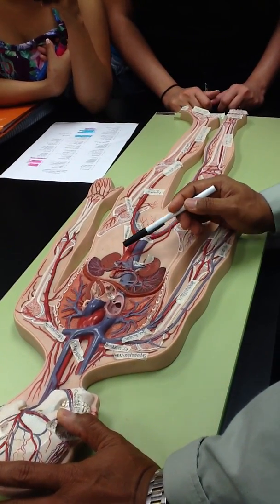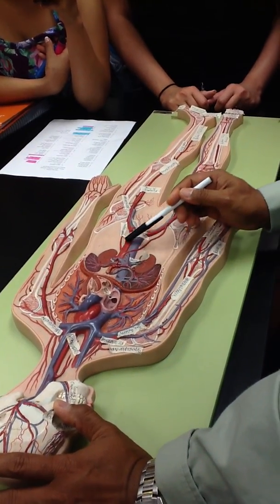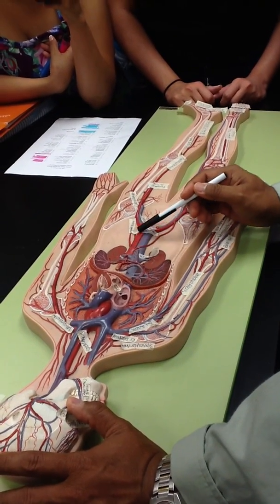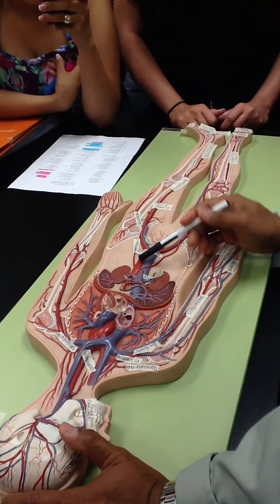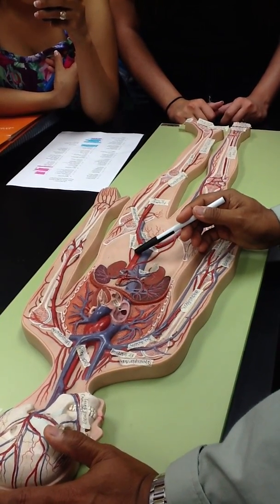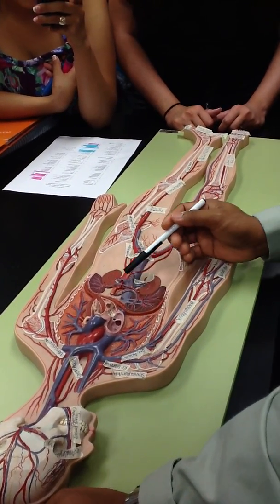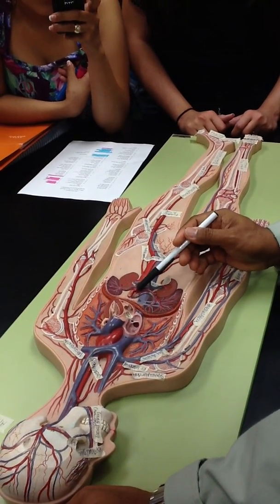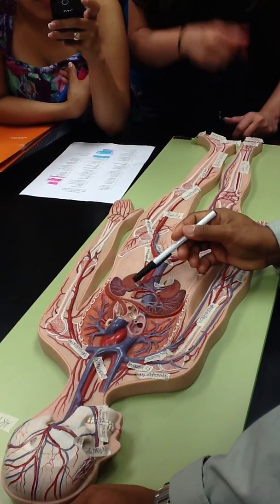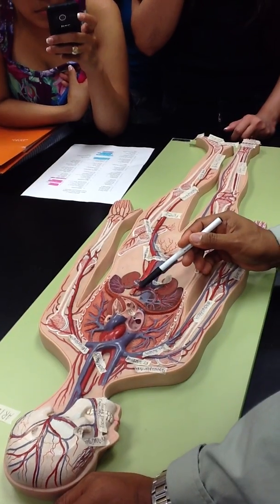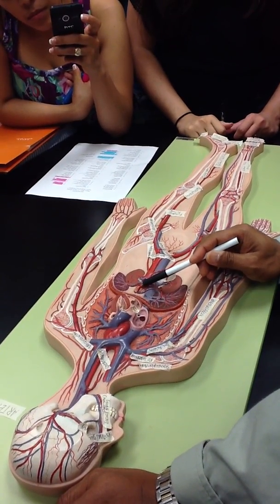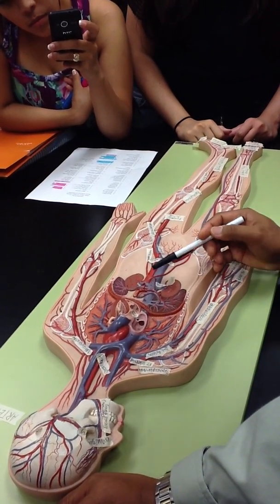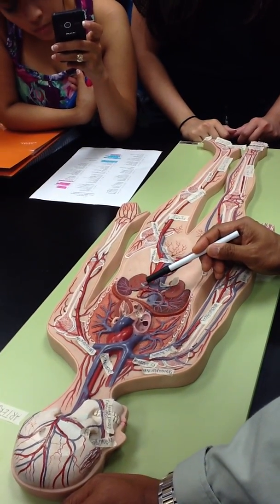Now let's see here. This one, as I said, is your abdominal aorta or dorsal aorta or descending aorta. Now there is one very common branch here, going here and here. What is this one? Celiac trunk. Okay, the celiac trunk. And then what about this?